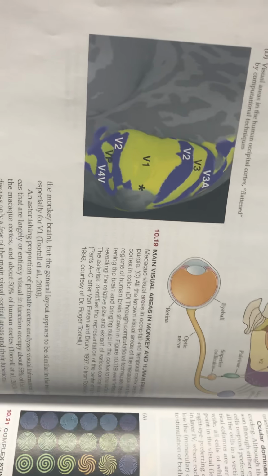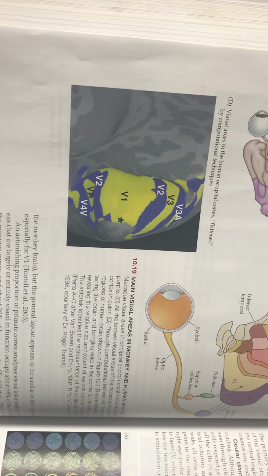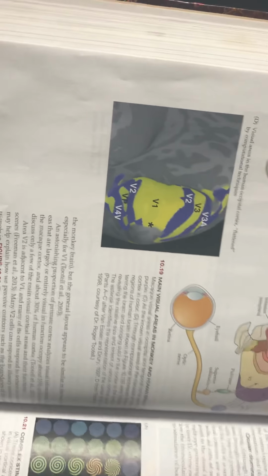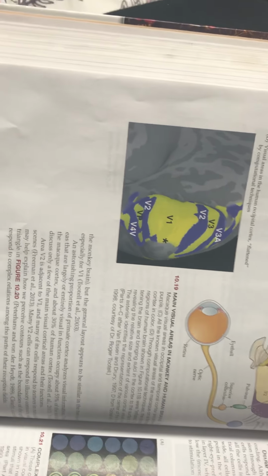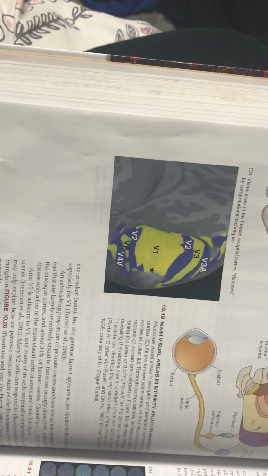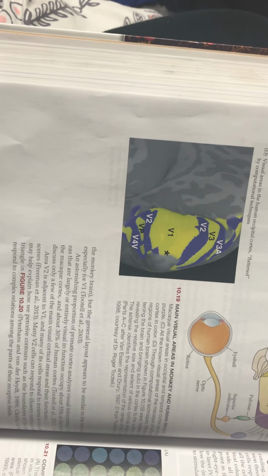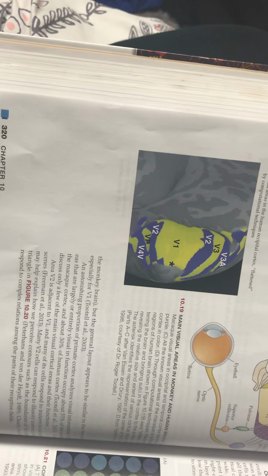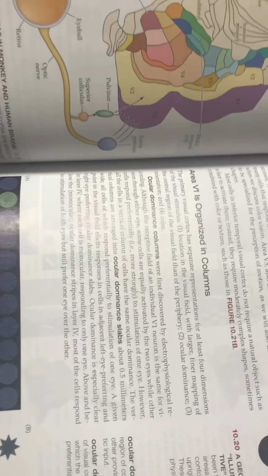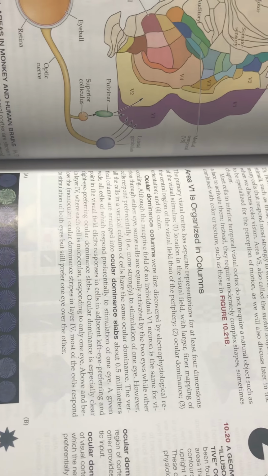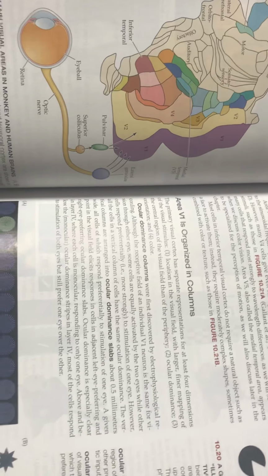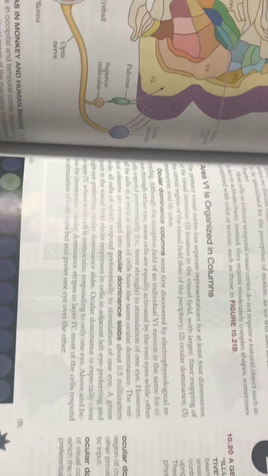Investigations with macaque monkeys reveal at least 32 cortical areas that are directly involved with visual function. Areas that are largely or entirely visual in function occupy 30% of the human cortex and about 55% of the macaque cortex. Area V2 is adjacent to V1, and many of its cells respond to textures in naturalistic scenes. V2 cells can also respond to illusory contours. Area V4 responds to sinusoidal frequency gratings, concentric and radial stimuli, and wavelength differences. Area V5, the medial temporal area, is specialized for the perception of motion.